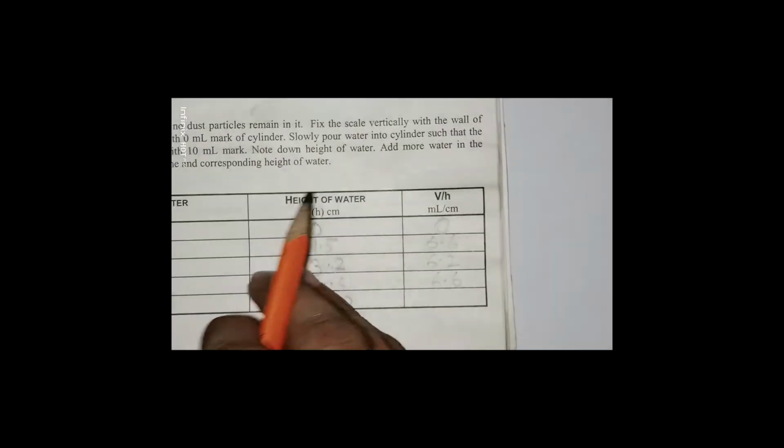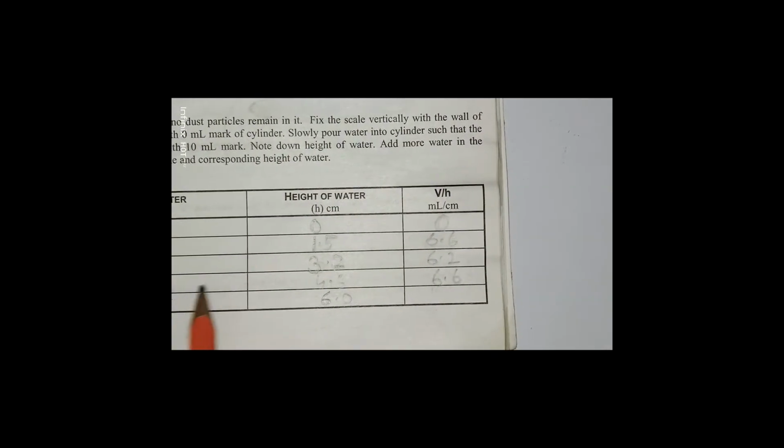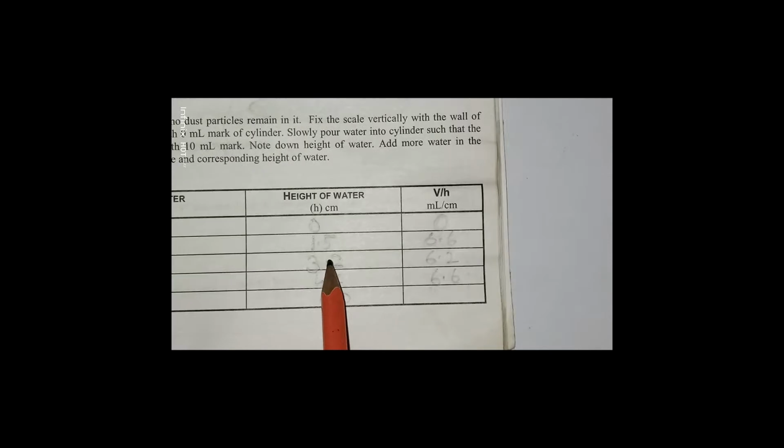As I said in the starting of the video, the relation between volume and height will be constant. They both have a constant relation. If you increase one thing, let's suppose you have increased the volume of water, the height will increase.